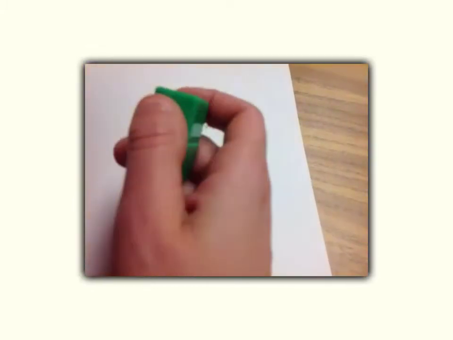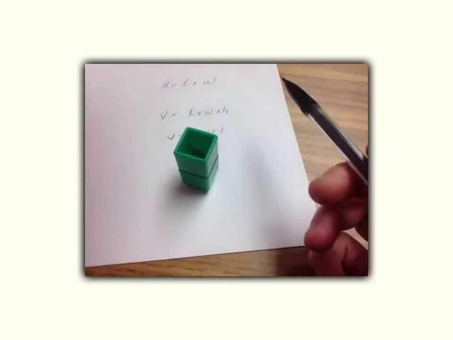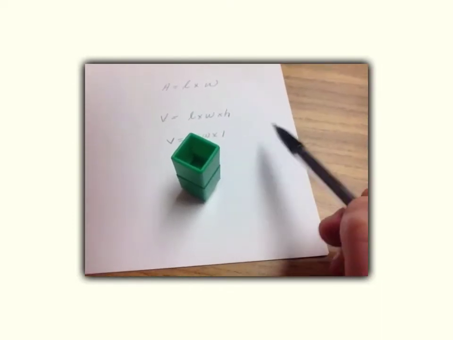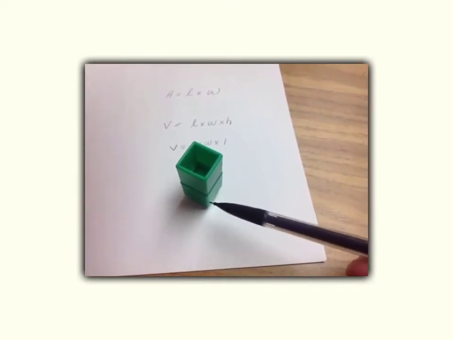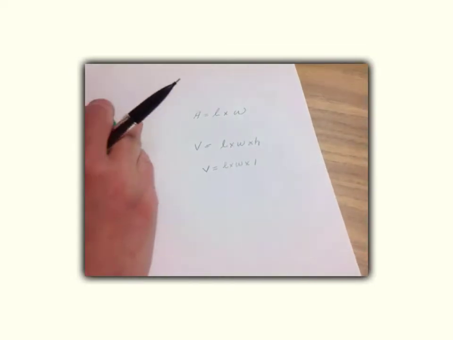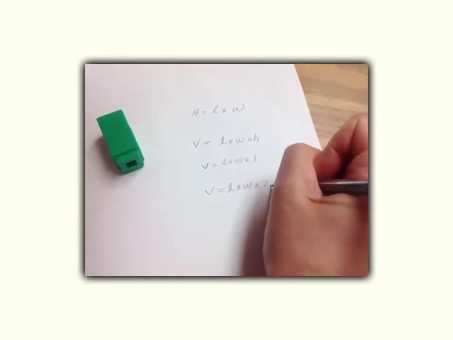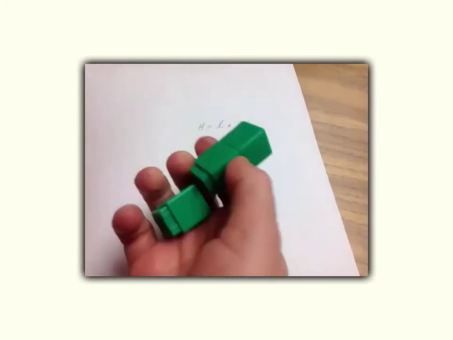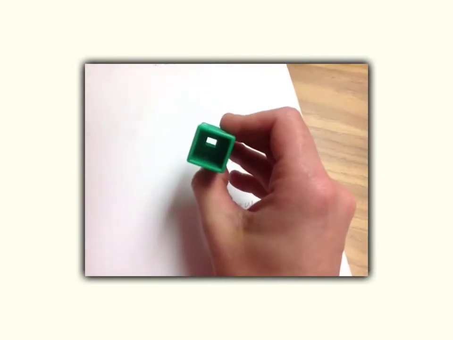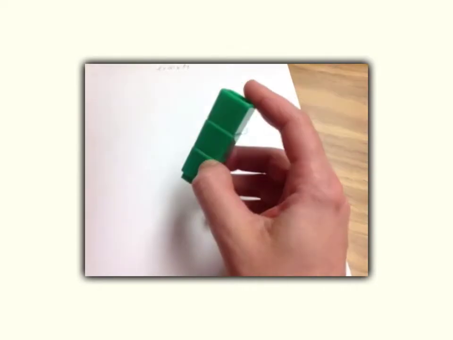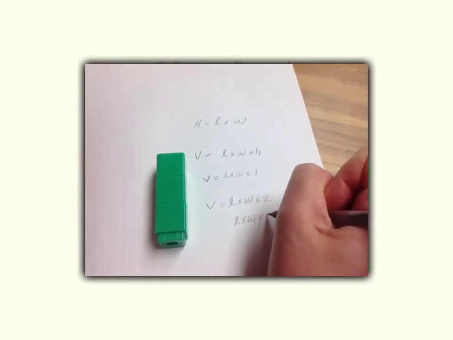Now here I have two cubes that are together. Again, the area of my base, which was length times width, has not changed, but what has changed is the height. Now instead of 1 unit, it's 2. 1, 2. So to change that in our formula, I would have volume equals length times width times 2. And if I went ahead and added a third cube, again, the area of my base has not changed. The only thing that has changed is my height, which is now 3. So same formula, length times width times 3.